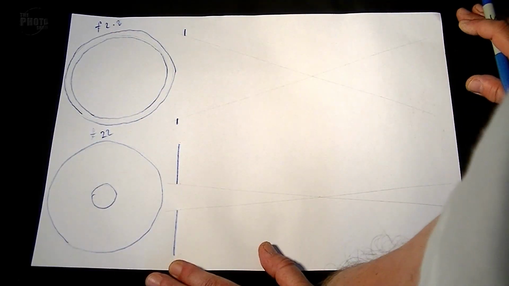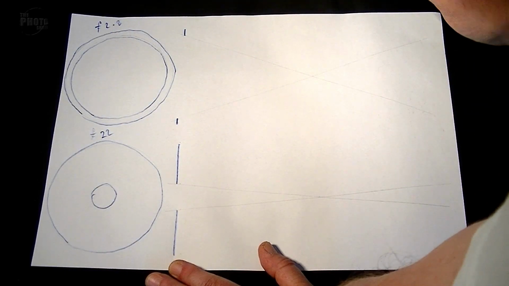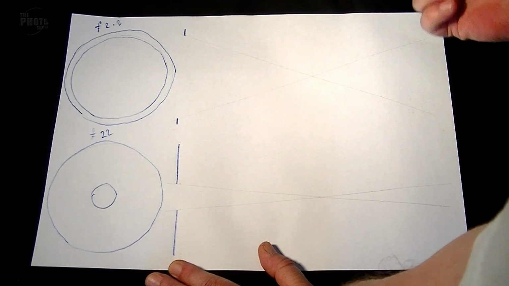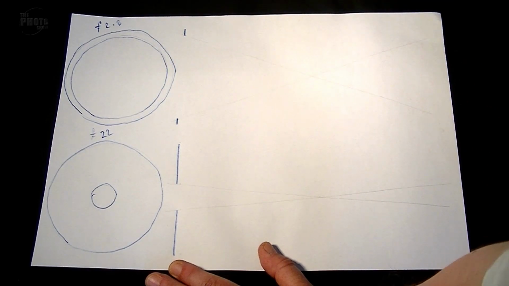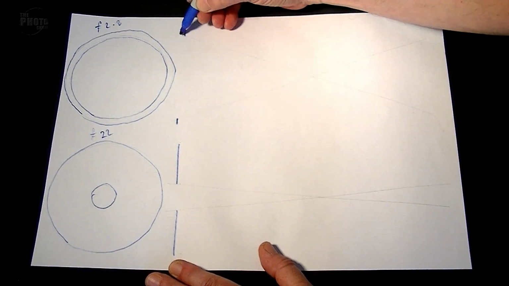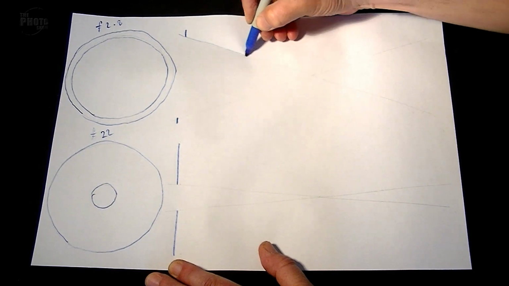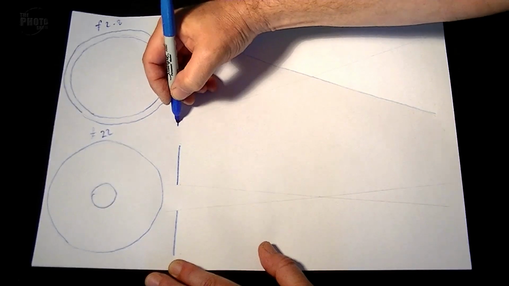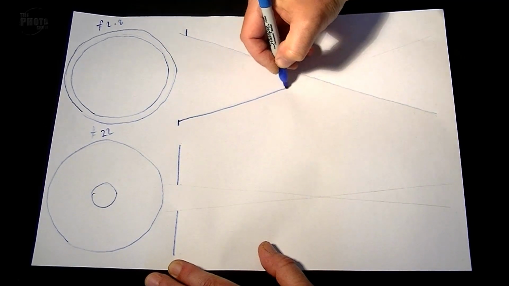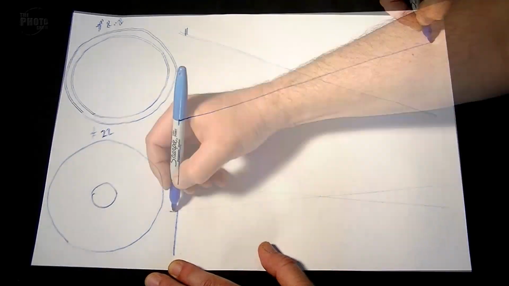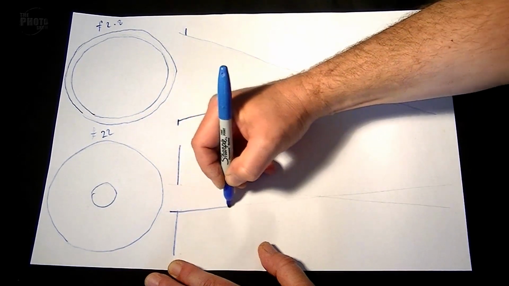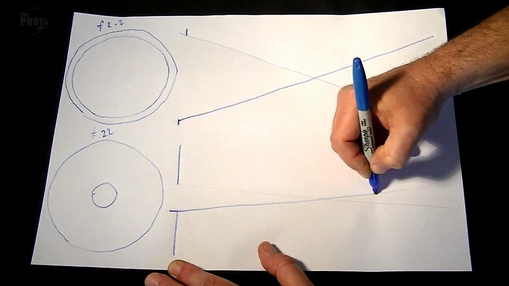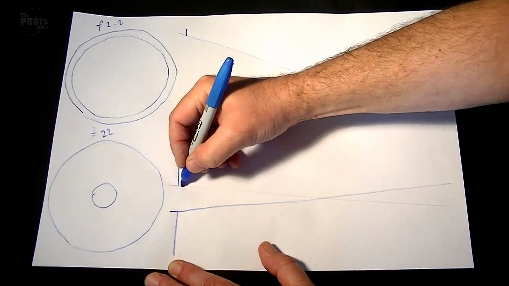Now when you're at school, you probably remember in science being taught that light travels in straight lines. So let's draw in the light travelling through these two different apertures. So let's go there. This is the light travelling through the aperture. And we did the same on the f22 aperture as well. So this is the light travelling through the aperture.